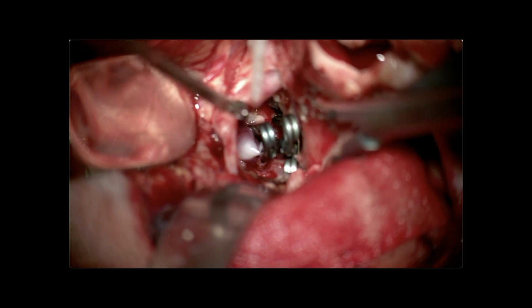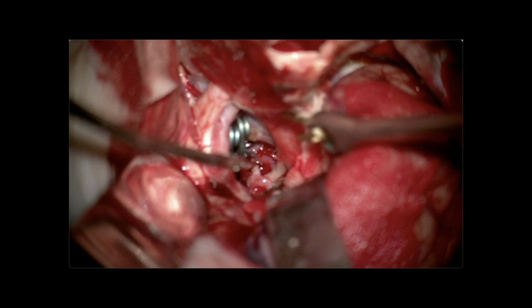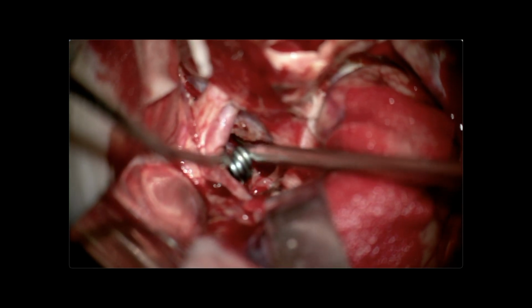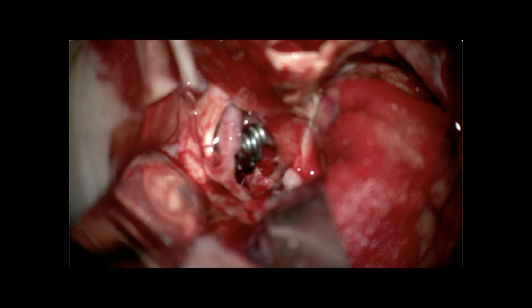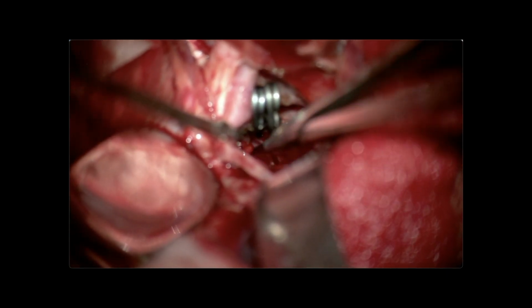Next, temporary clips are removed from the trunk of the basilar artery, and blood flow is restored. The total time of temporary clipping in this situation did not exceed 4 minutes. Additional dissection of thalamoperforating arteries is carried out.